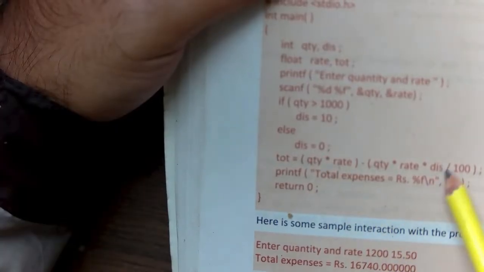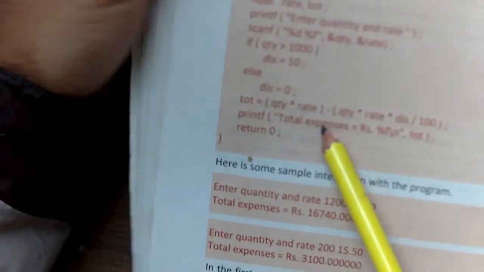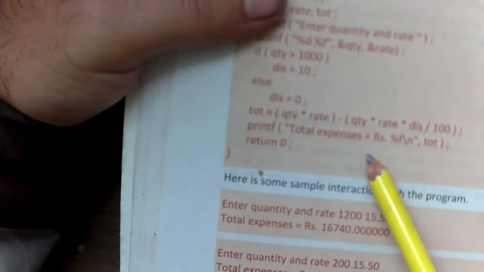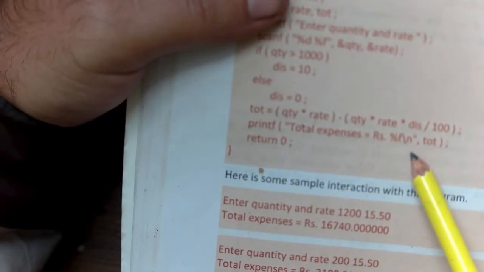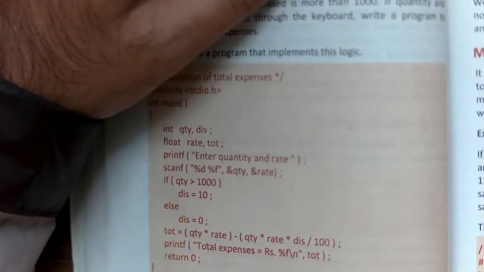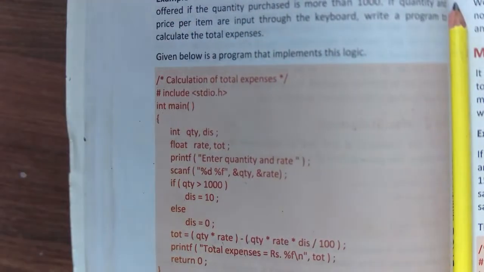Later on we are discussing the formula for adding the discount and then printing the real value. One thing we can do is compile it in an online compiler. Let's see what it does.